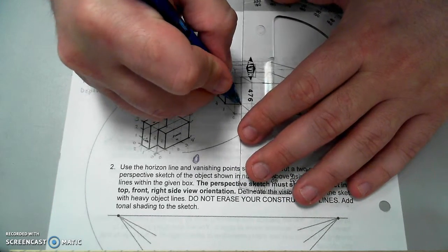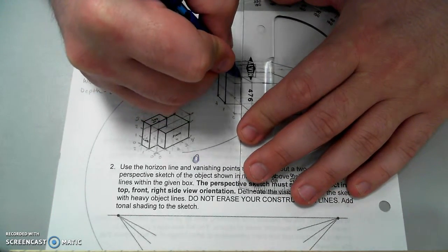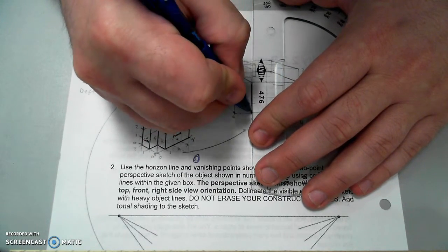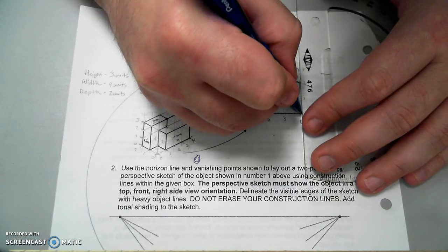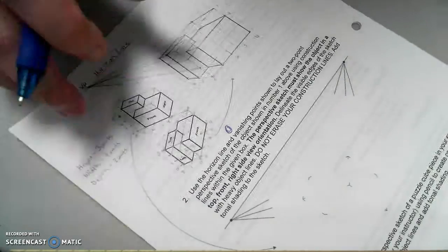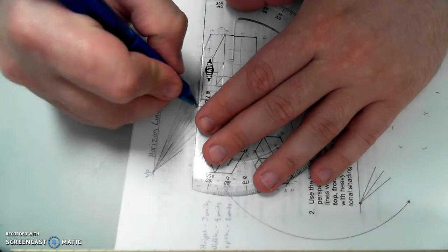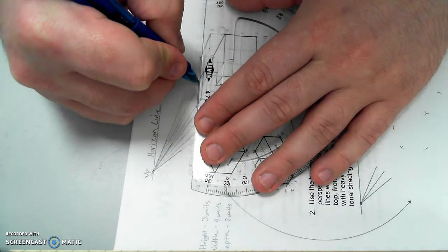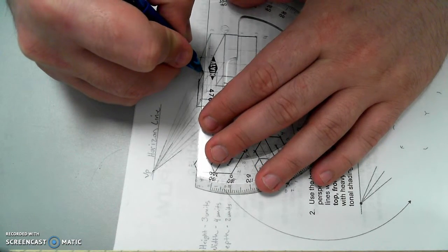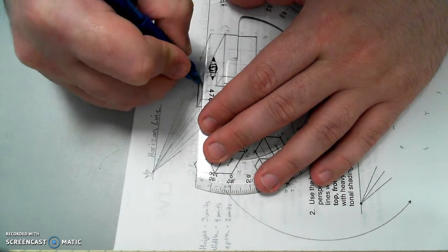And make sure that you haven't previously made a mistake and your lines are in the wrong place. You'll notice that I did all my vertical lines first. Now I'll go in and do all my horizontal line work and then my depth line work.